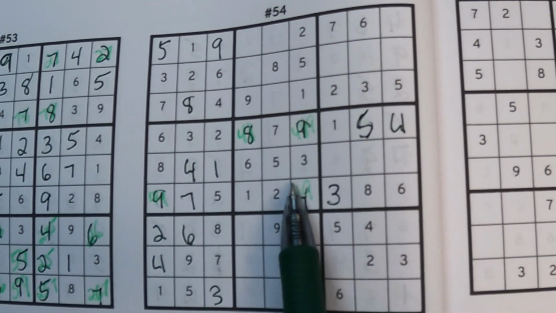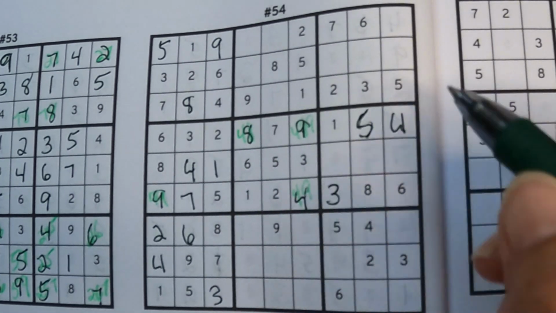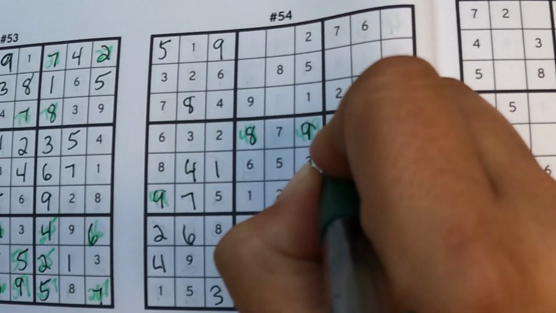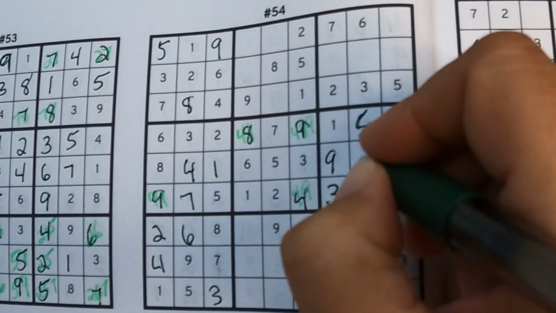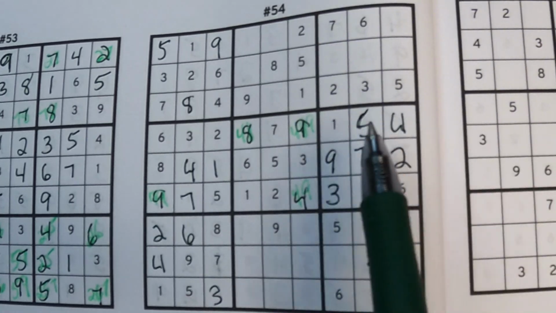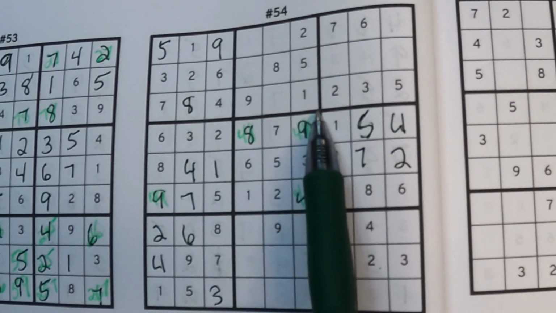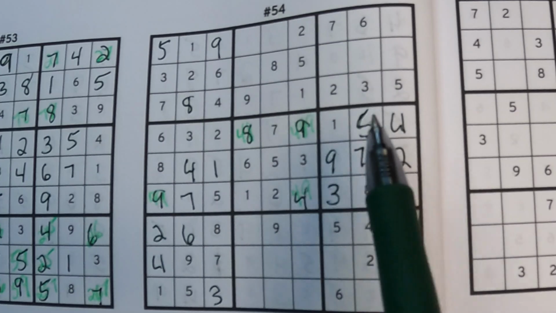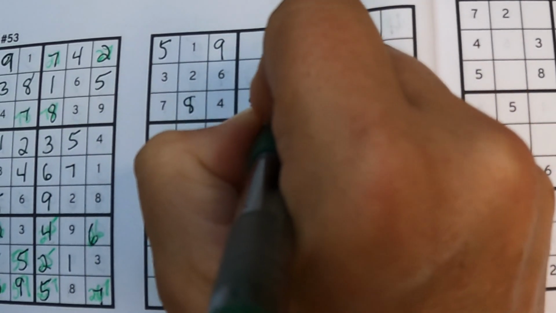For this row, we're missing 2, 7, and 9. We've got 2 and 7 here, so this is our 9. 2 here, so 7, 2. For this row, we've got 1, 2, 3, 4, 5. We're missing a 6.